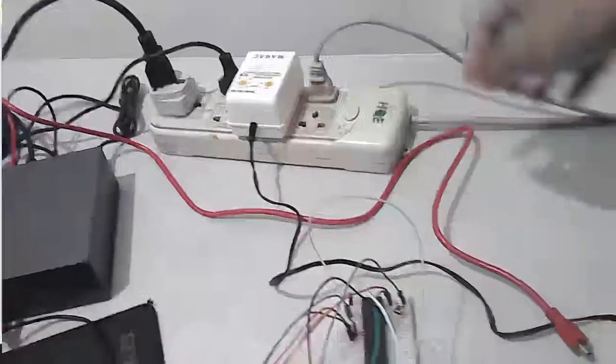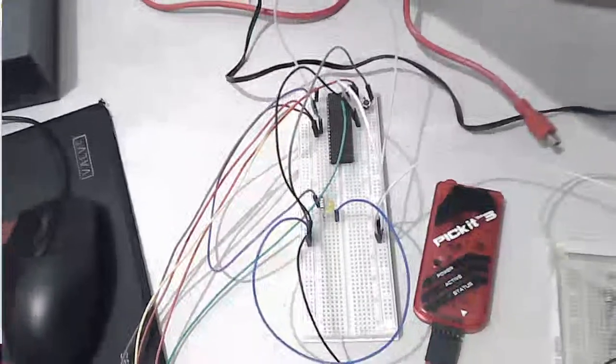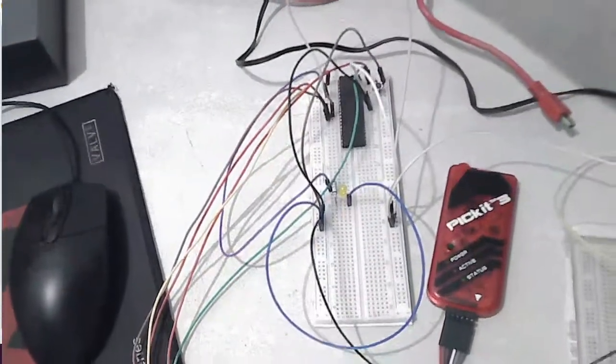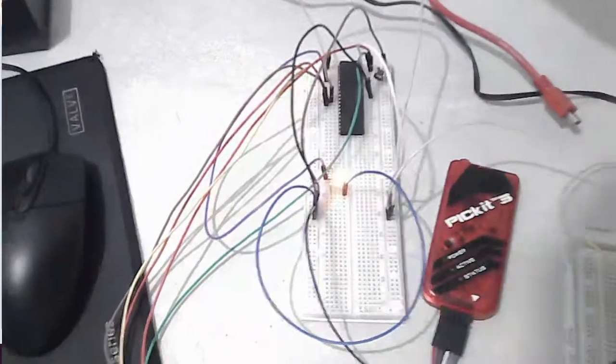So we'll go ahead and pull out our power source right here. The moment we pull this, it should stop blinking. Now it's pulled off and it stopped blinking. Now if I put the power source on again, it should resume blinking. And there it goes. Okay, so let's proceed to the other part of the experiment.